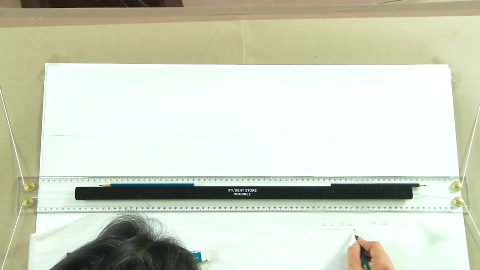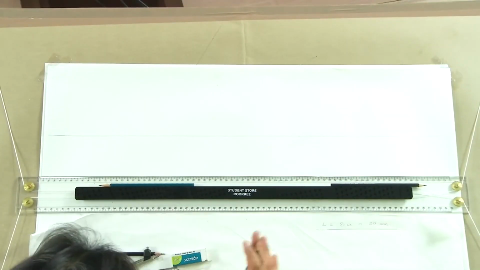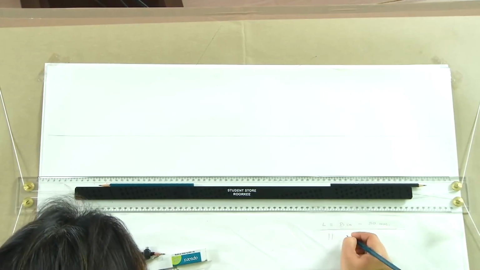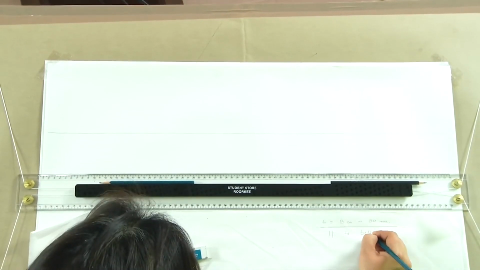So the condition 1 is where a line, let us assume that the length of the line L is equal to 8 centimeters or 80 mm in all the cases. So this is the length of the line which is constant, and the other thing is that it is parallel to both the planes.